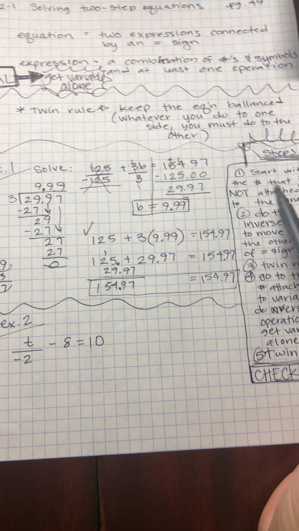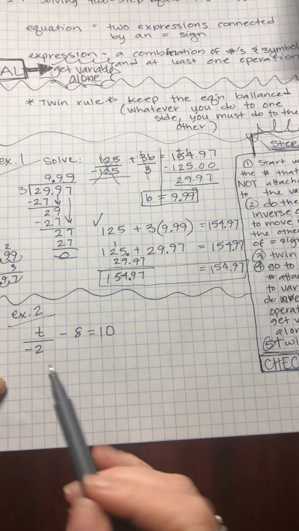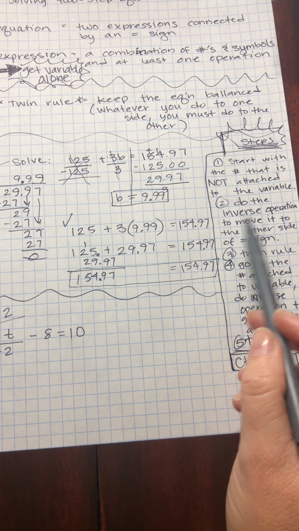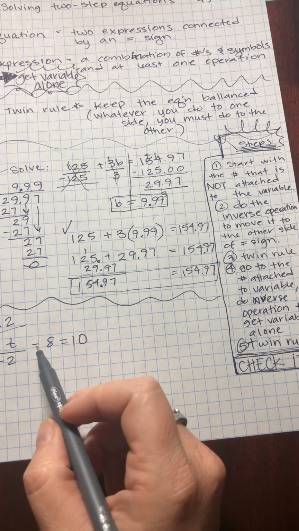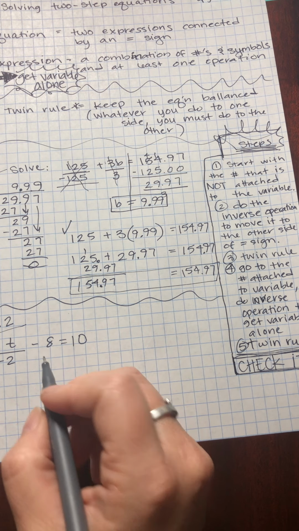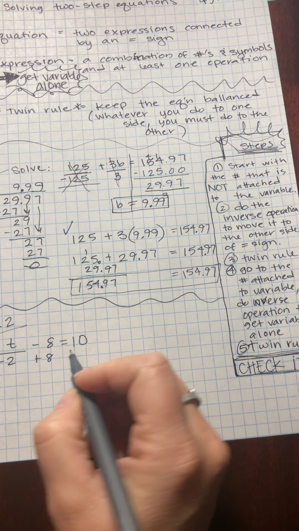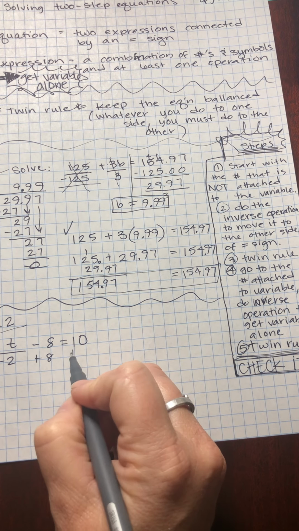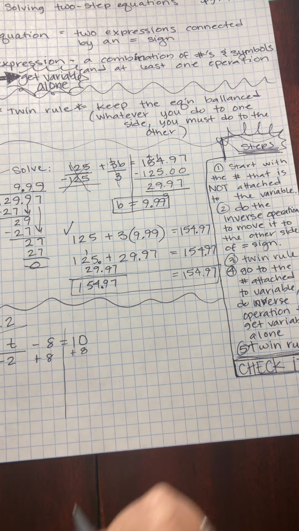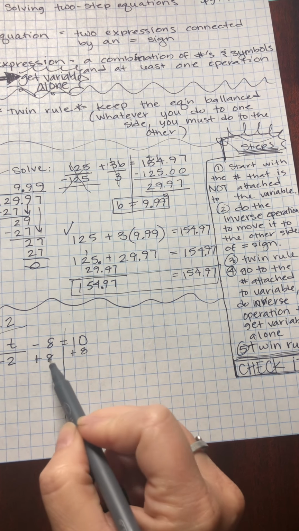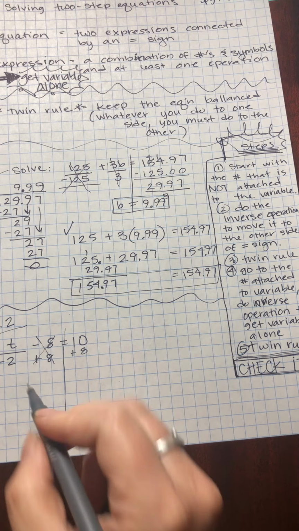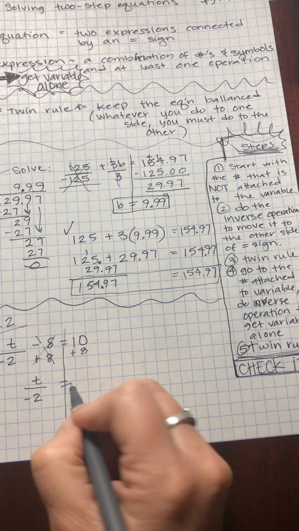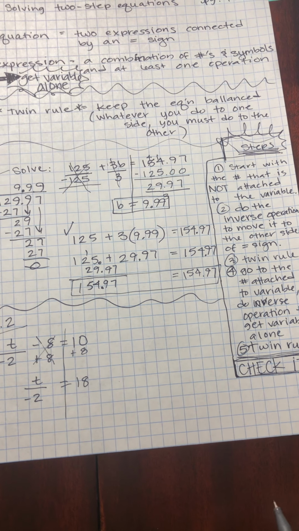So I start with the number that's not attached. So the number that's not attached is -8. So step 2, do the inverse operation, do the opposite. So it's a -8, so I'm going to add 8. And then step 3 is the twin rule. So whatever I do on the left, I have to do on the right of this equal sign. So -8 and a +8 is 0. That falls out. So I just have t divided by -2. And then on the right, I have 18.